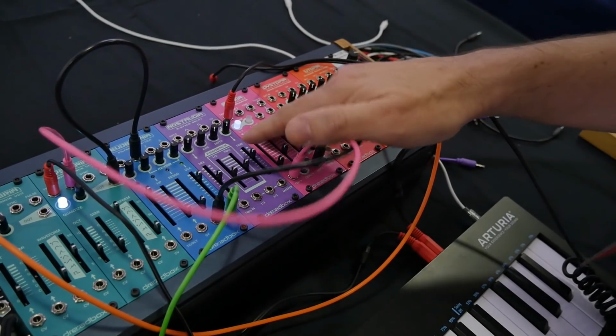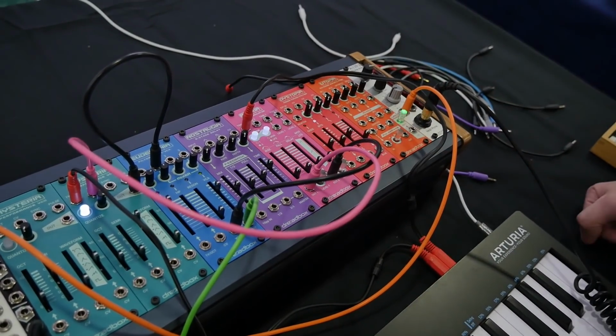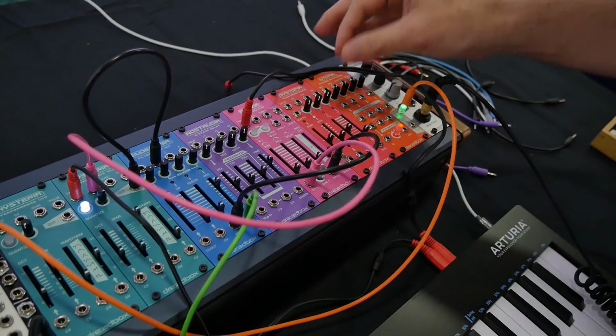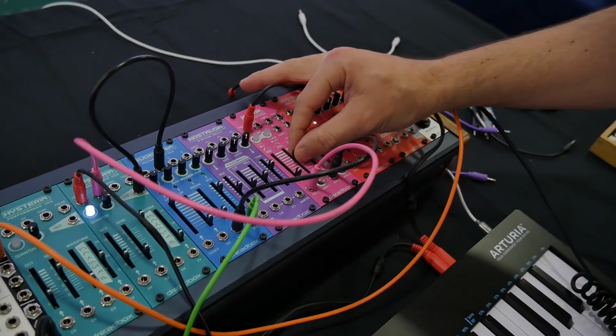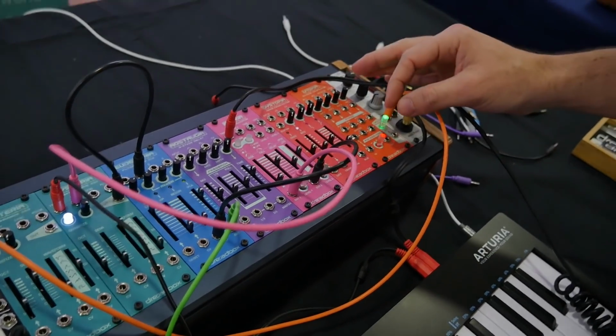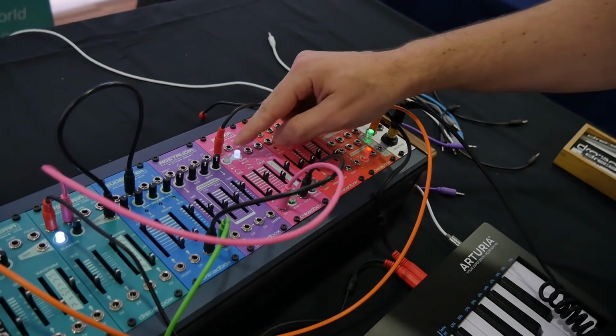So another mode is the ADSR mode, where you change both channels to ADSR. You just press those buttons together, and now everything is ADSR. You can change the curve from here.